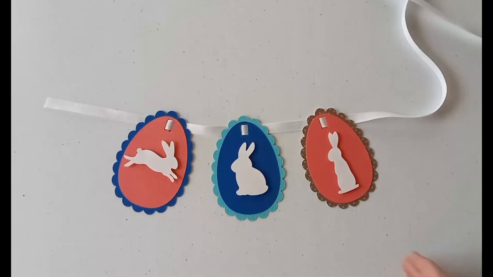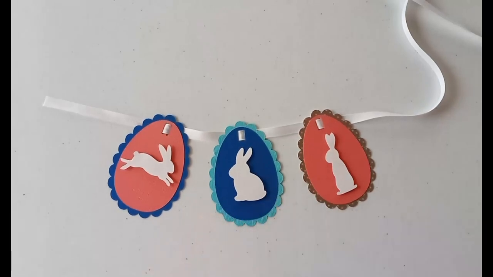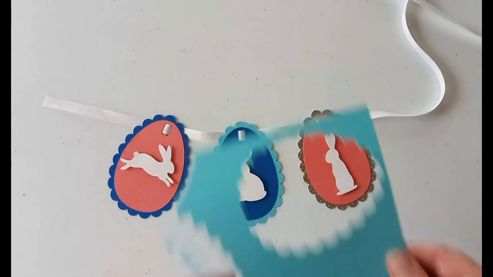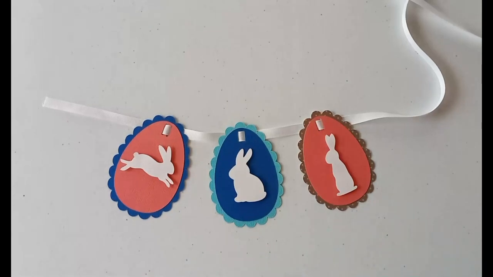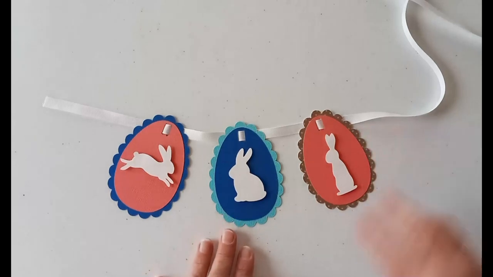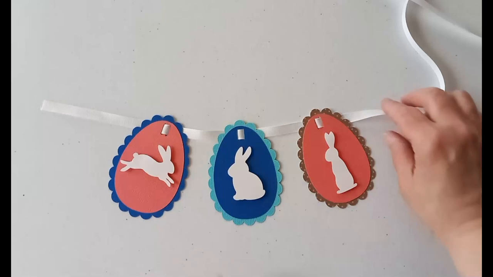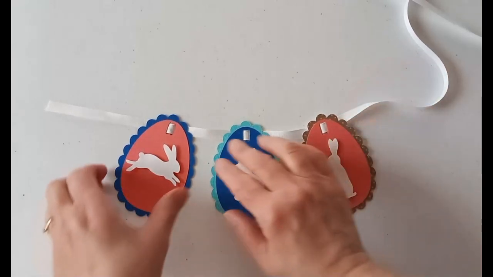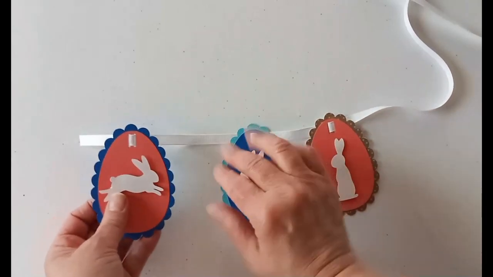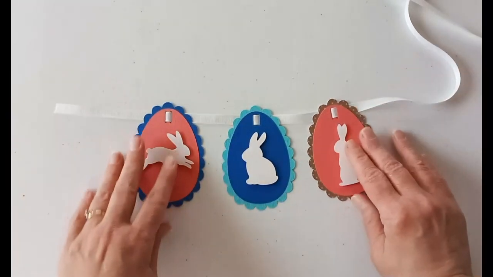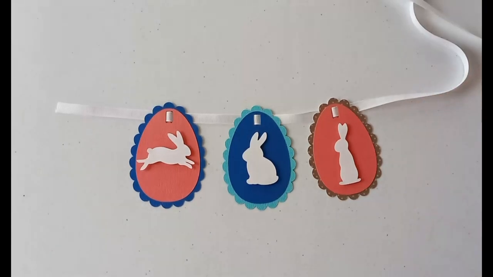So you can see how cute these turned out. For this middle one, I just used some scrap cardstock that I had, and so that was a great use of my scraps. And I did a little pattern paper around this one here, but I wanted to show you how easy it is then to thread this ribbon through here and just have it so that it will hang perfectly for a banner or something like that.